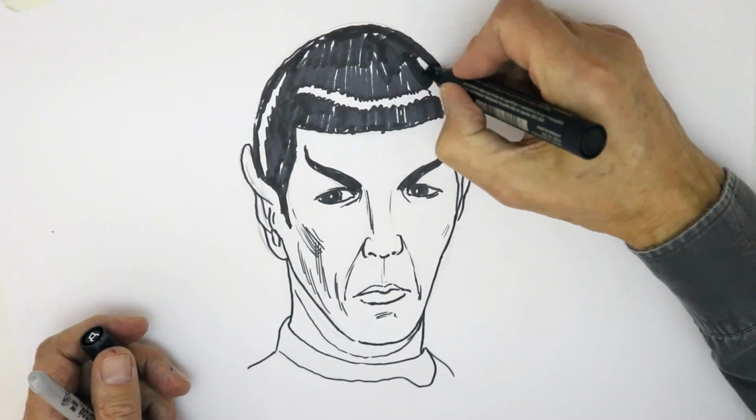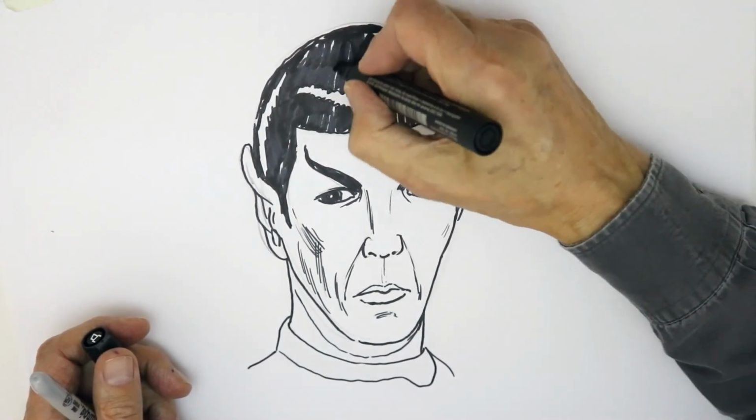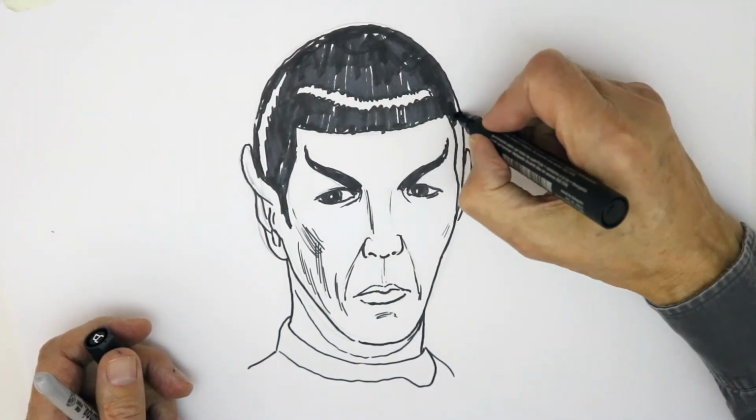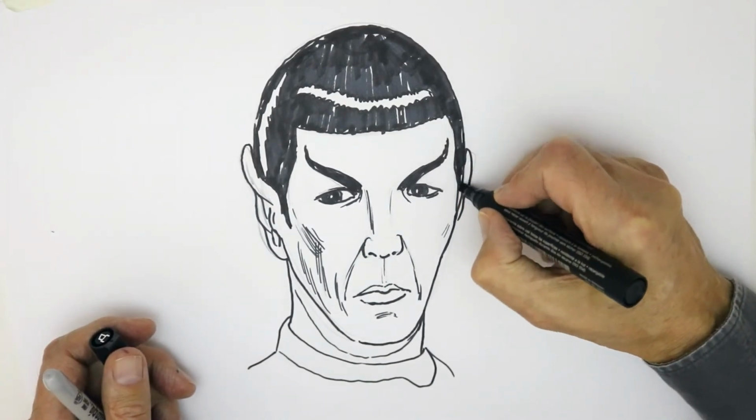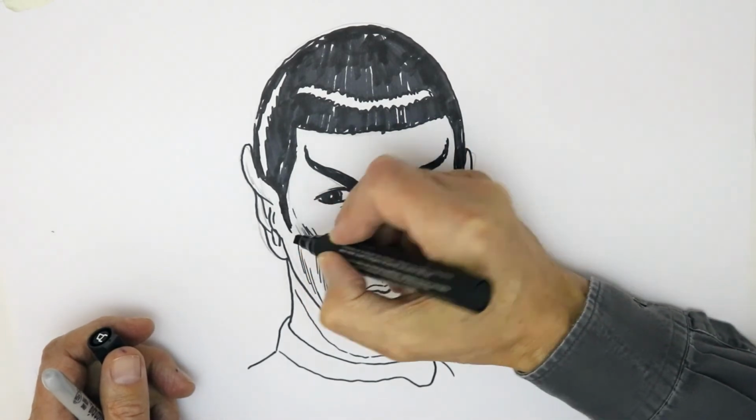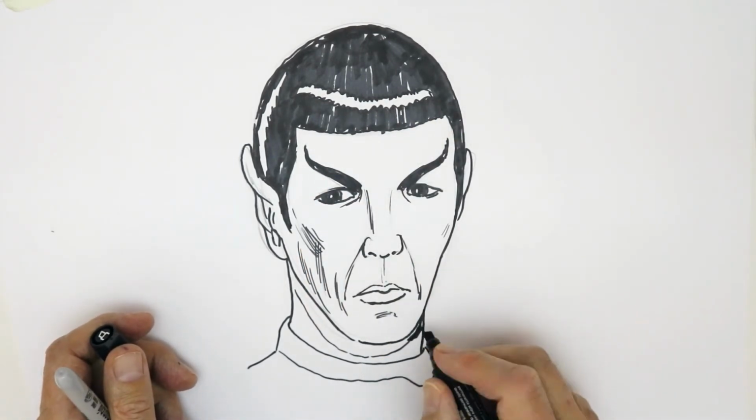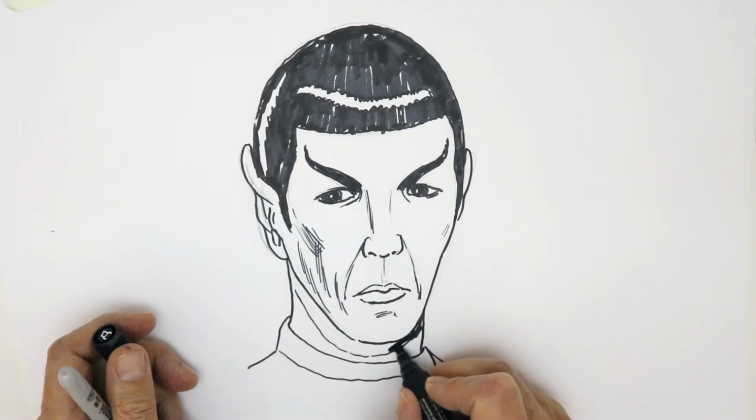And then here, take some of those out, and down to there. Okay, and we'll add a shading under the chin here.